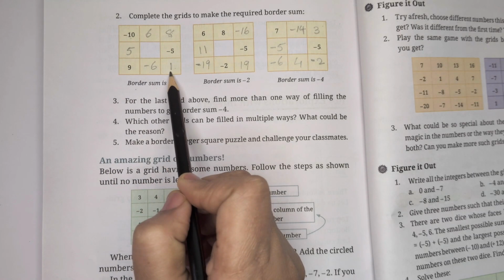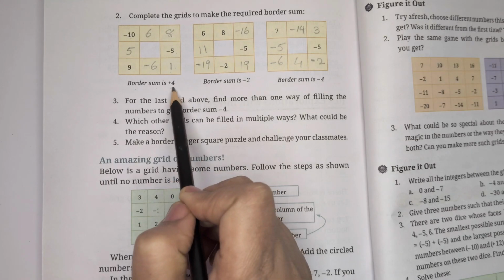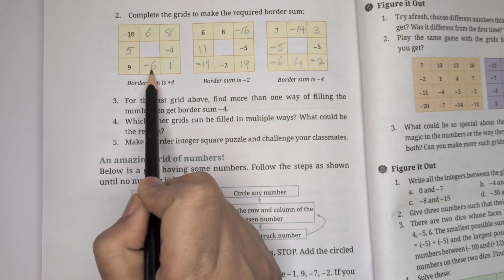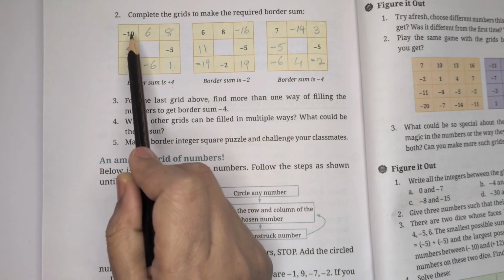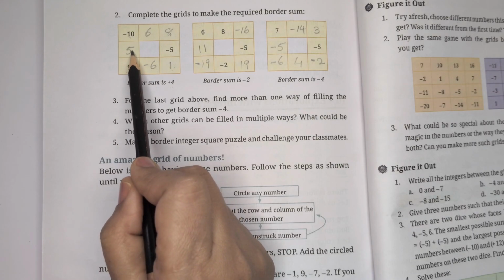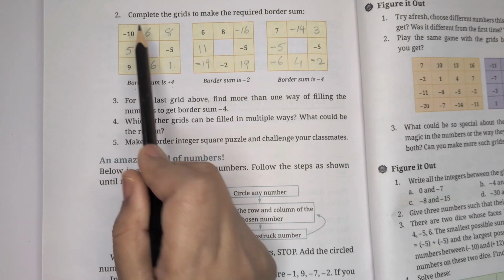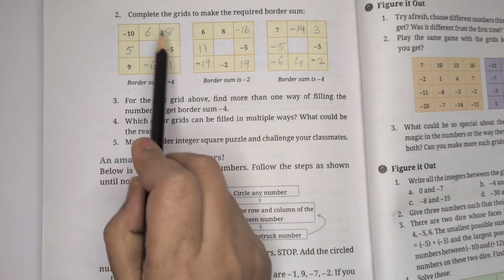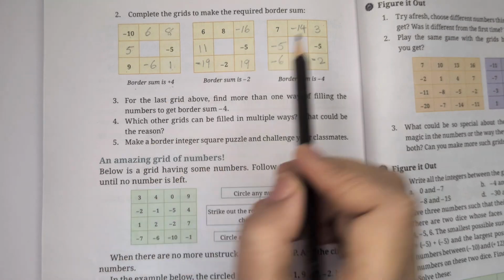8 plus 1 is 9, minus 5, plus 4. 9 plus 1 is 10, minus 6, plus 4. 9 plus 5 is 14, minus 10, plus 4. So everywhere we are getting plus 4.